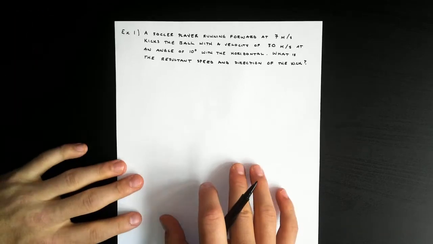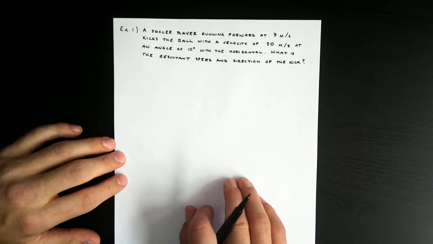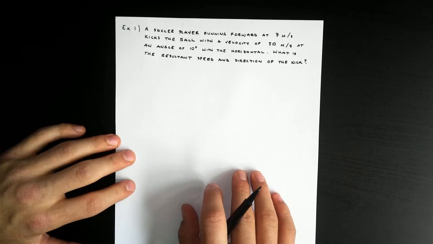Hello everyone. I'd like to take a look at another example where we will be finding the resultant speed and direction of a vector. However, in this case, we do have some new tools available to us, some more ways that we can work with vectors. So I want to use those things in this example.